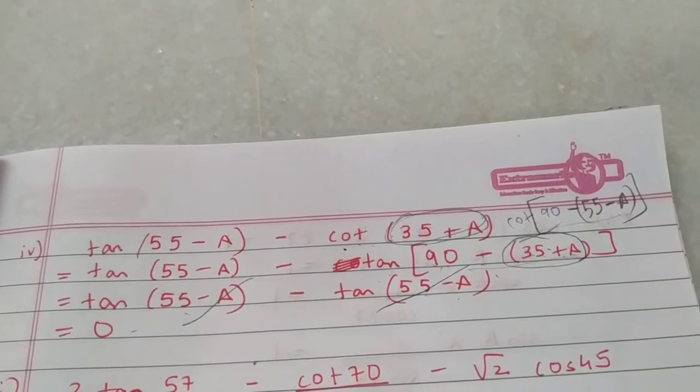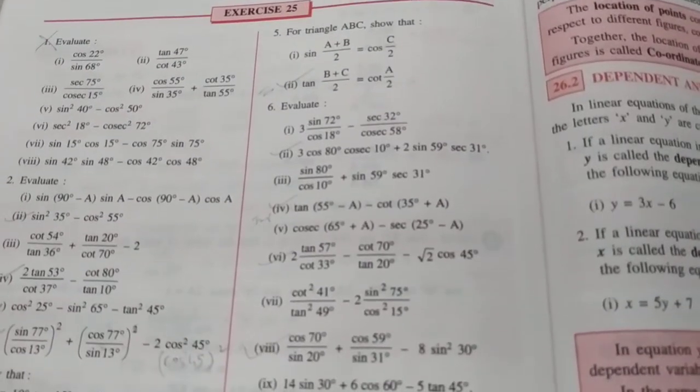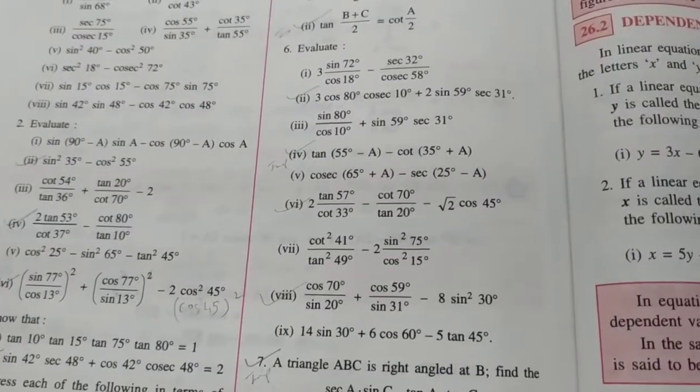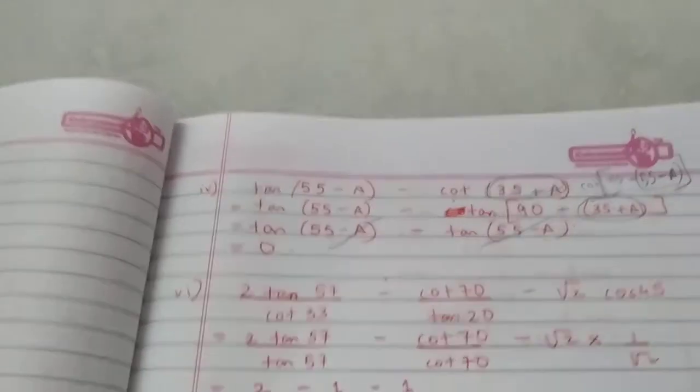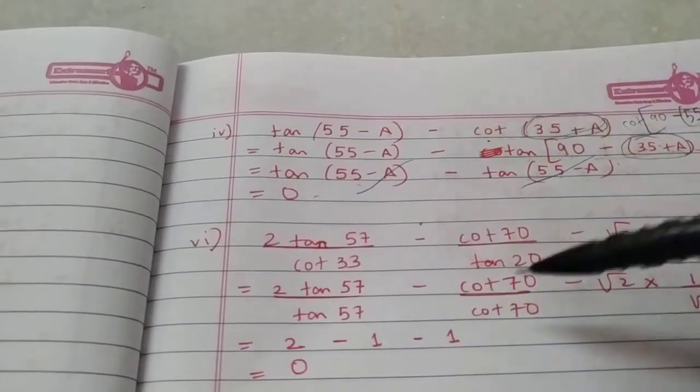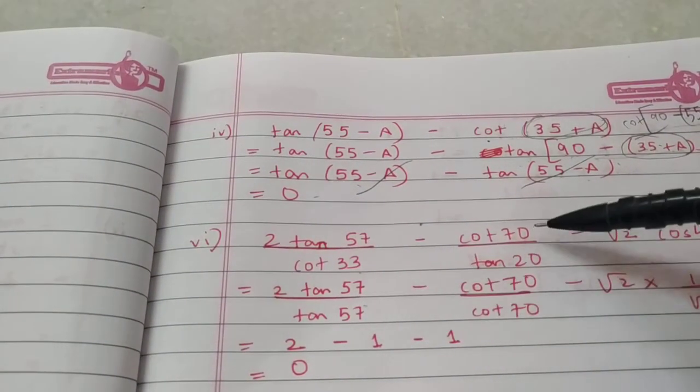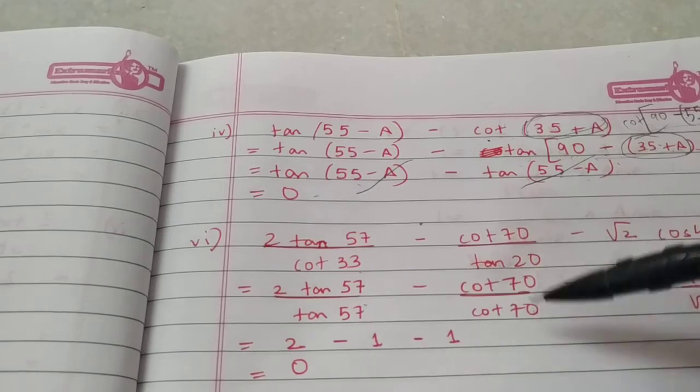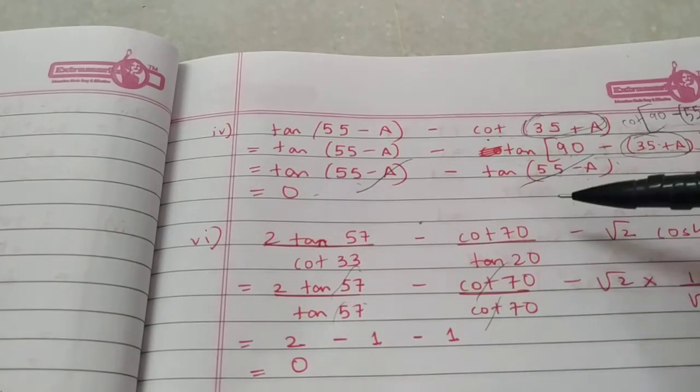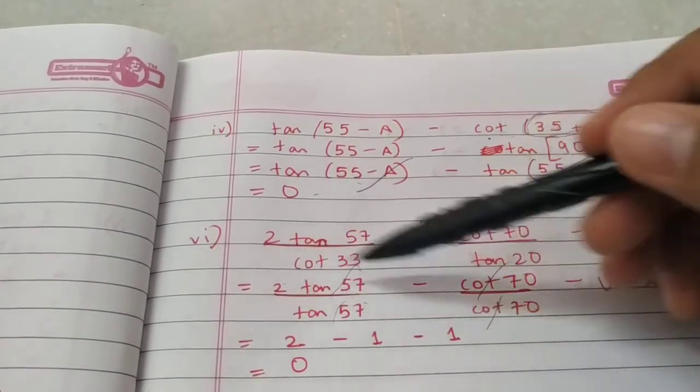Now Roman number 6. So again, a very simple sum. Here we'll convert cot 33 as tan 57, tan 20 as cot 70, cut, but 2 is left here, so 2 minus 1.